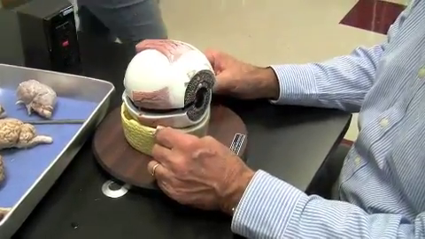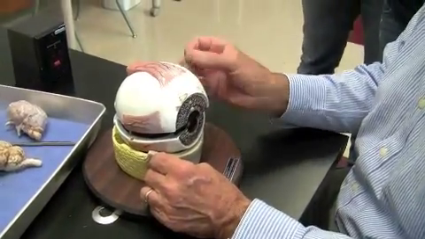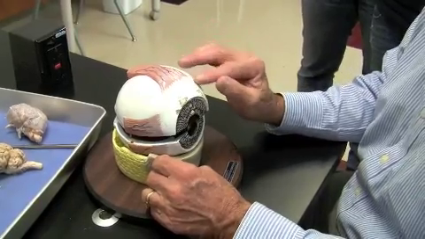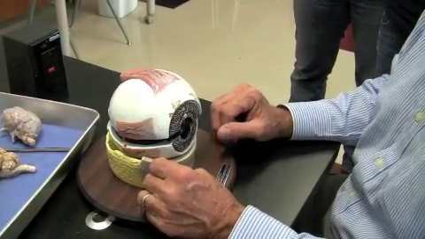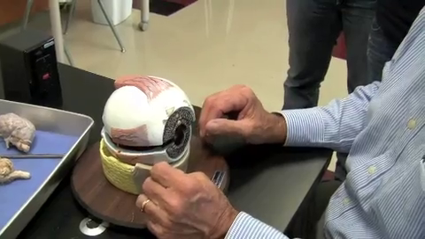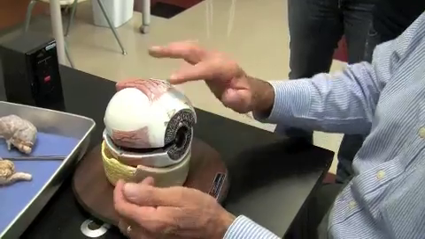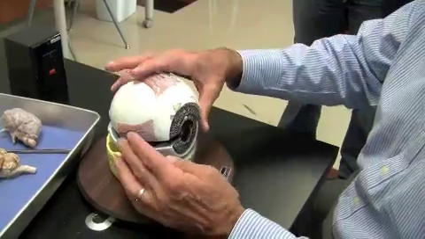Okay, here's the eyeball. The white outer layer is the sclera. It would in situ be covered with a real thin, clear membrane called the conjunctiva, but our model does not do a good job of showing a conjunctiva, so we just have to assume that it's there. These are the extrinsic eye muscles on the outside of the eye that move the eye around.